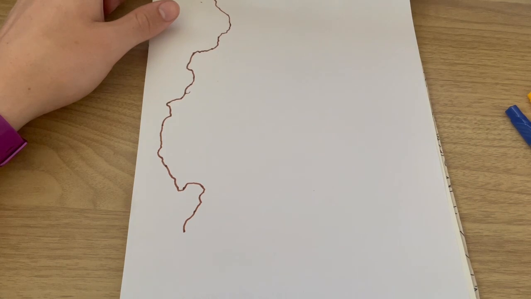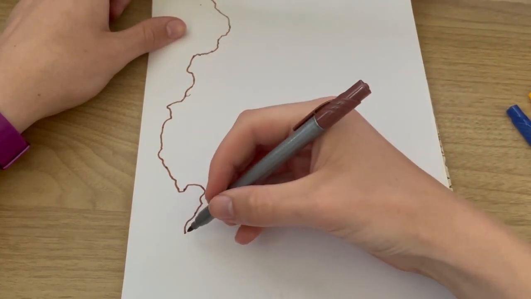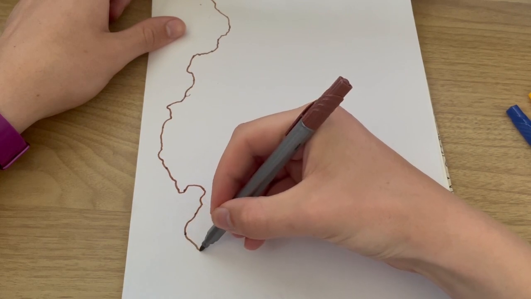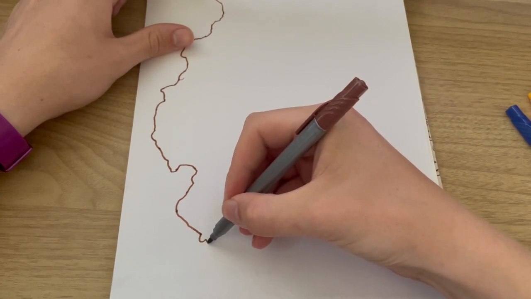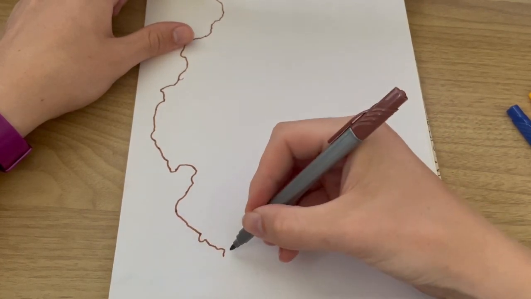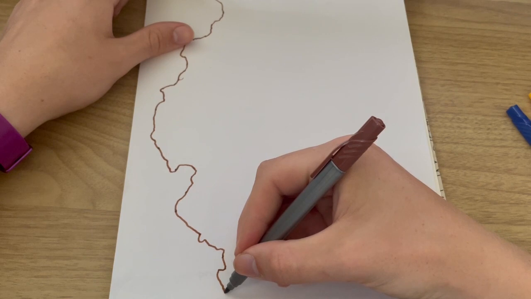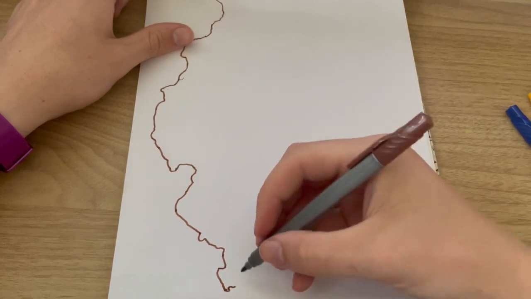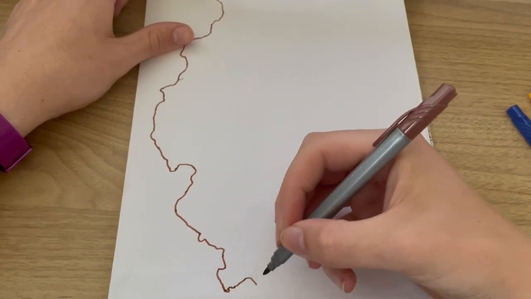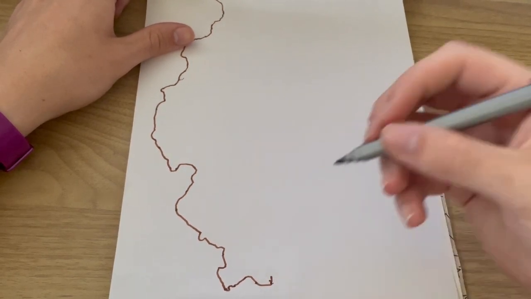Okay. So as I mentioned, this is a north to south map. I've actually done this quite big on the page, so it's probably going to fill the whole page, which is absolutely fine, I guess. Okay, so this is pretty much the bottom. It goes up here and then across and down like that. Okay.